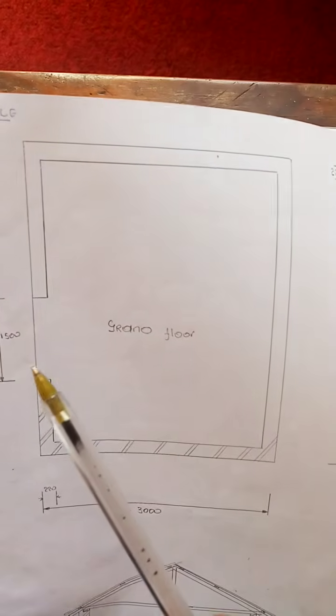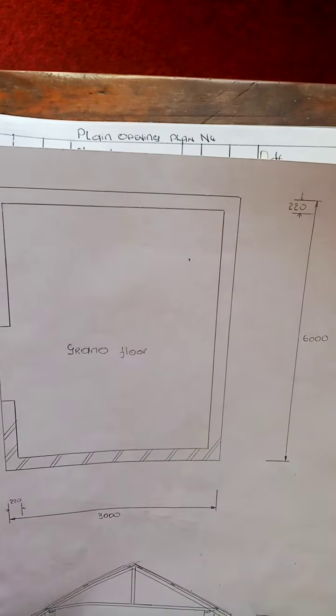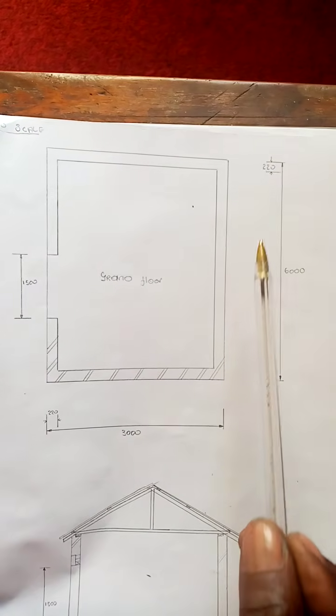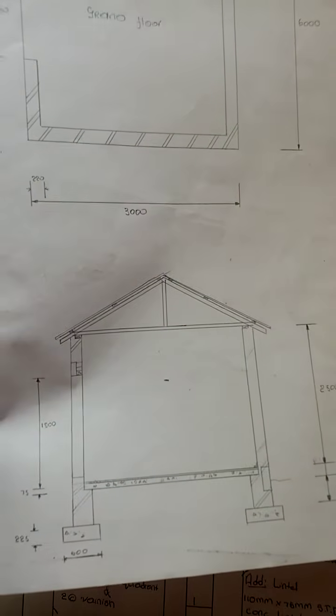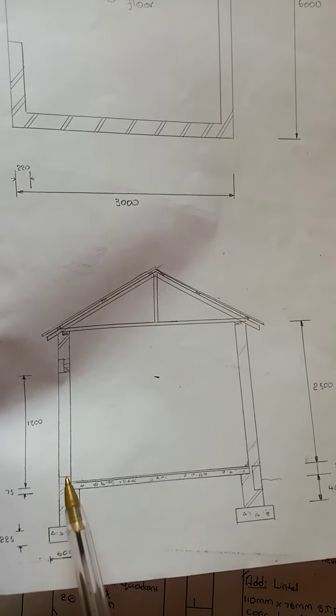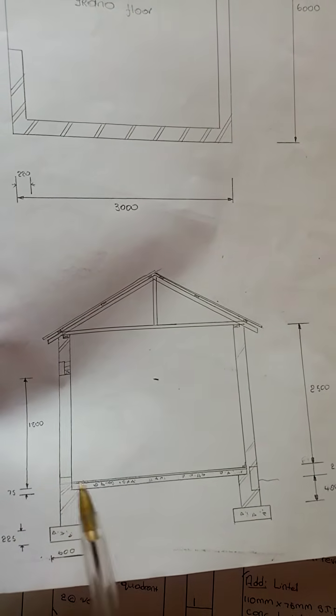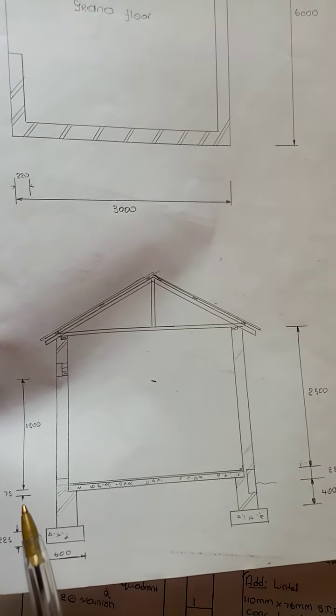The opening is 1.5 and the wall is 220 millimeters thick. Now, here is the section of this plan. The height of our plane opening is 1.8 meters and the thickness of our surface bed is 75 millimeters.